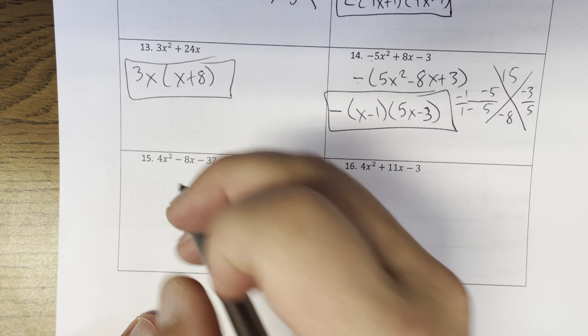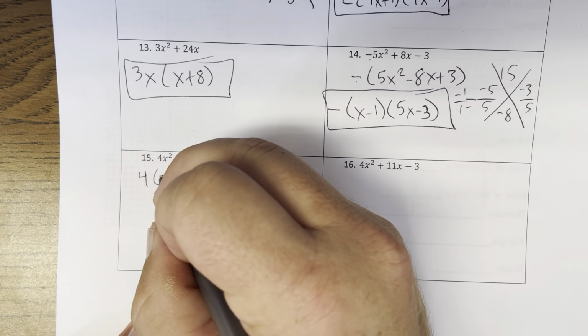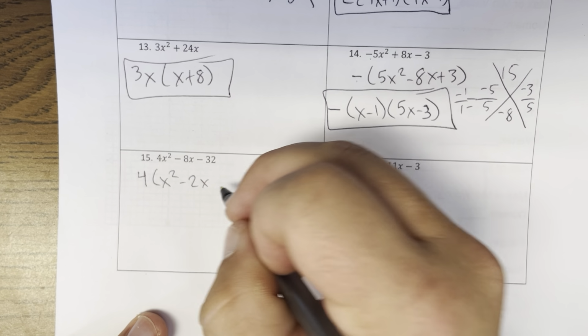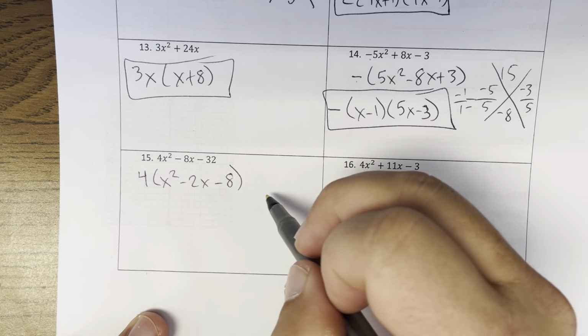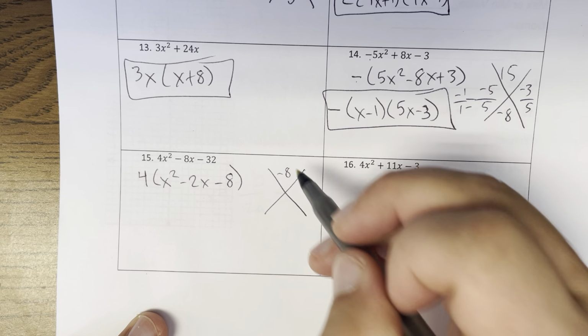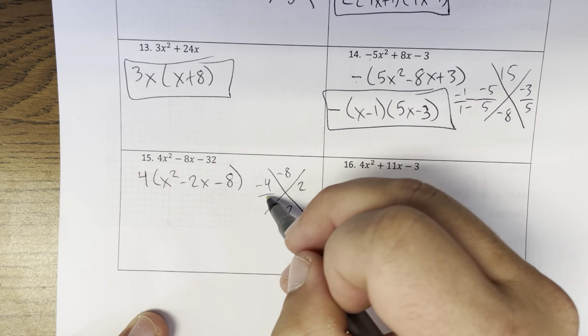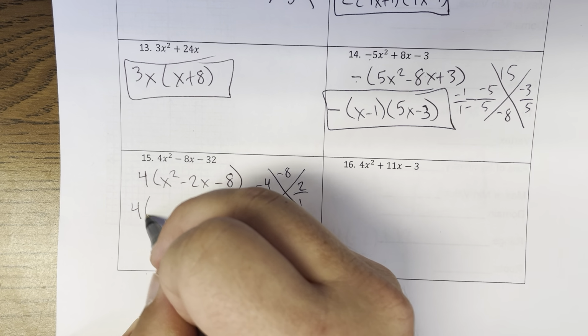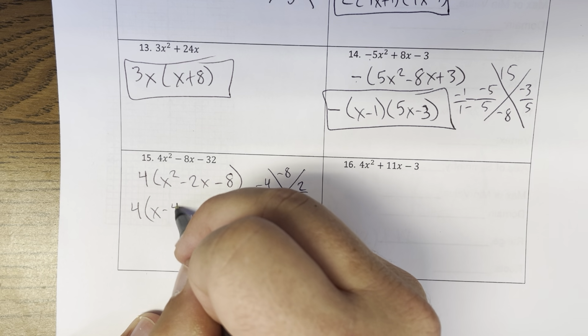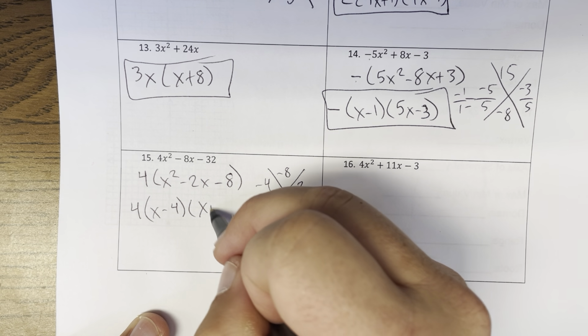On this one, I can divide by 4, and so I take out a 4, I'm left with x squared minus 2x minus 8. And so I'm going to try and think, okay, what multiplies to -8 and adds to -2? That's going to be a -4 and a positive 2. So I have the 4 in the front, x minus 4, x plus 2.